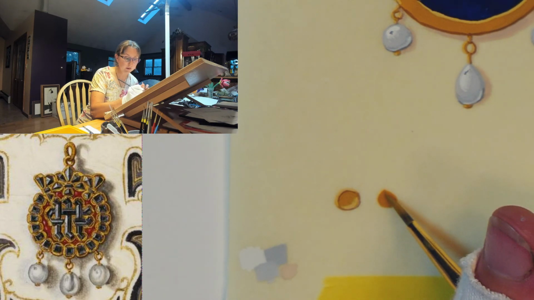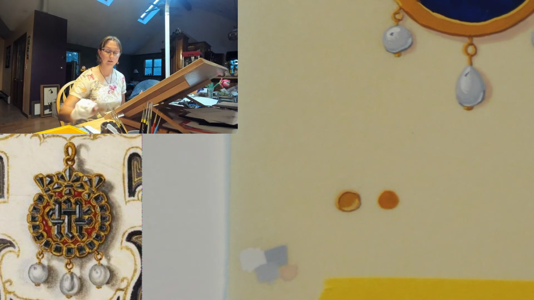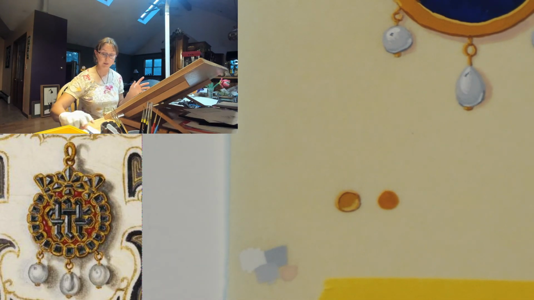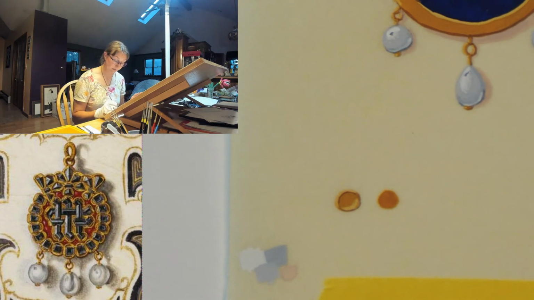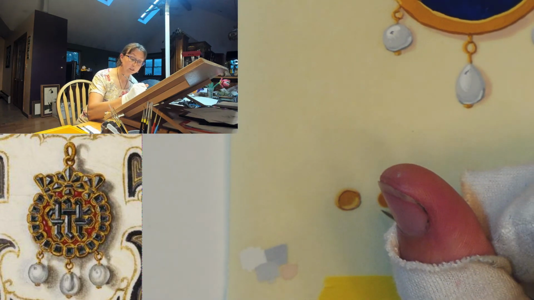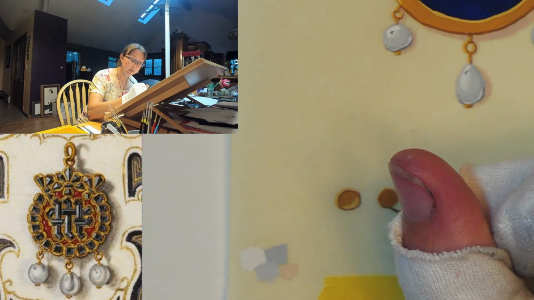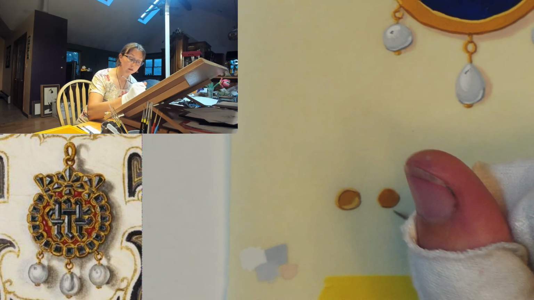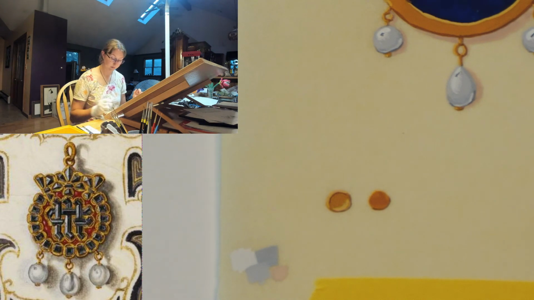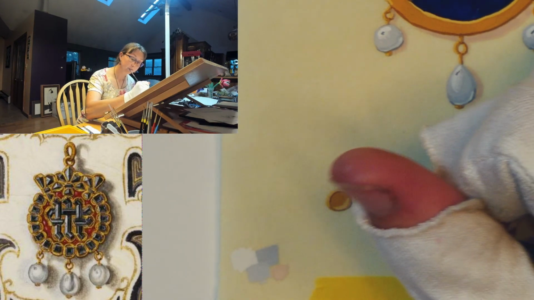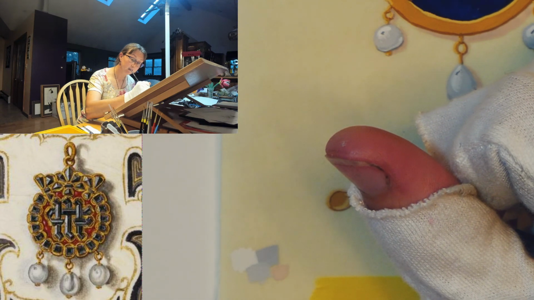Here's our round thing. And you can certainly do this too, like I did the pearl, which started with empty spaces that you filled in with the lighter and darker colors. But something like this is just a little highlight.